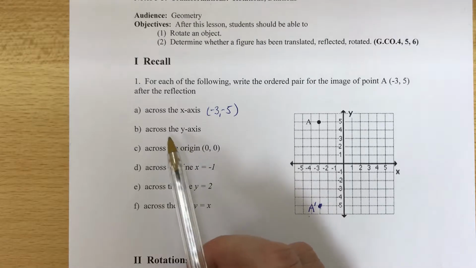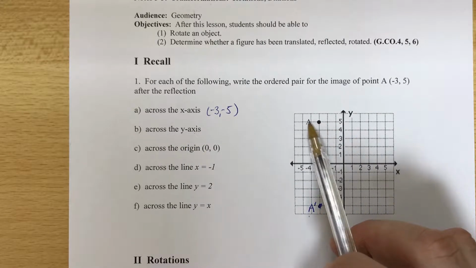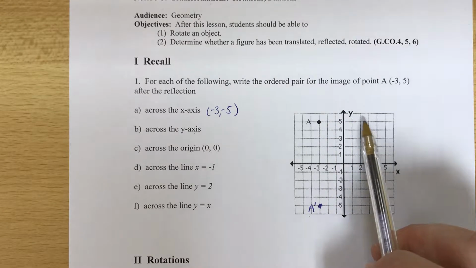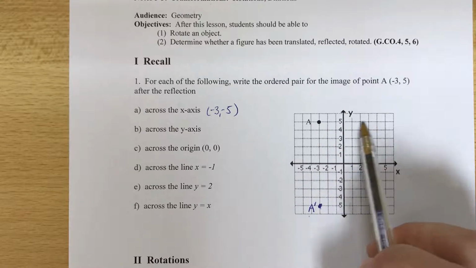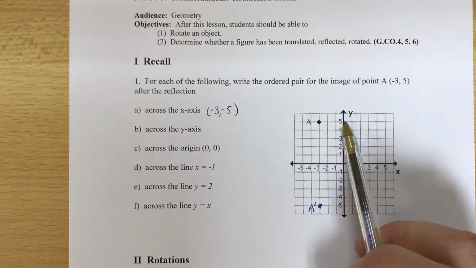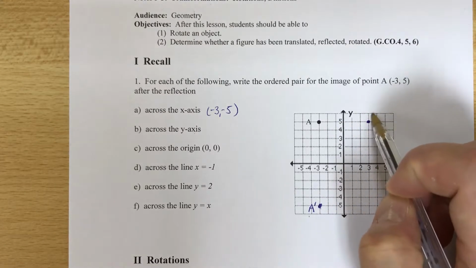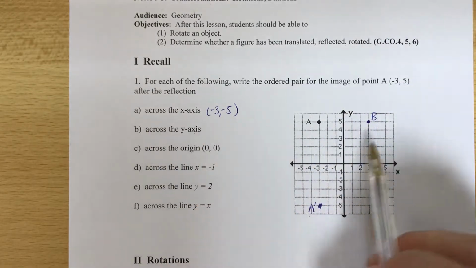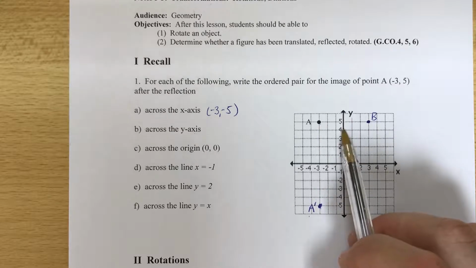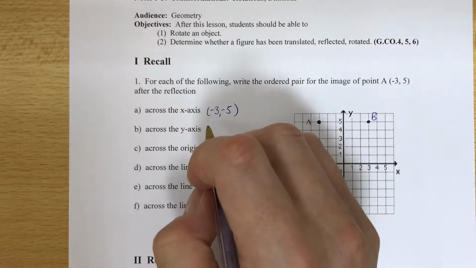Now, let's reflect A across the y-axis. So here's the pre-image. Across the y-axis means we're going to reflect to the right. So I'm going to count perpendicular to the y-axis, so that's horizontal, 1, 2, 3 to get to the line, 1, 2, 3 on the other side, and I'll call that B because that's for part B there. So the image of A after the reflection across the y-axis is 3, 5.